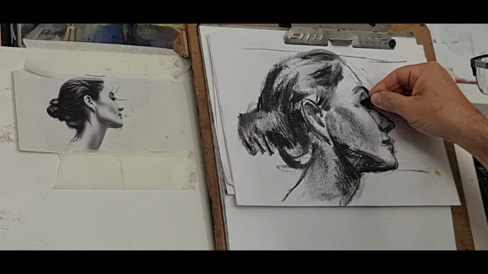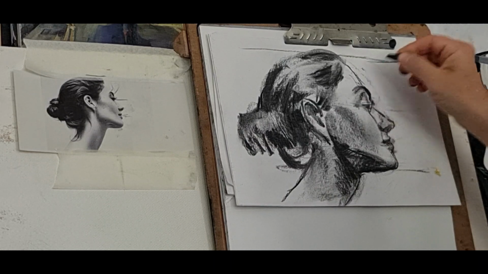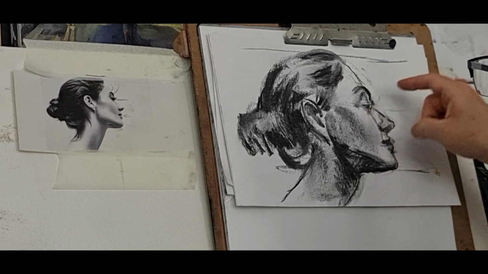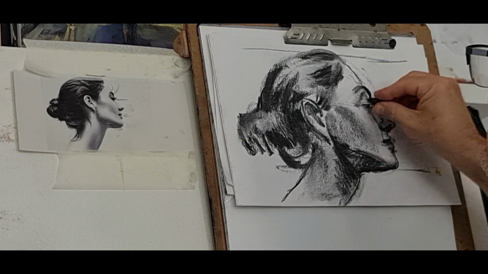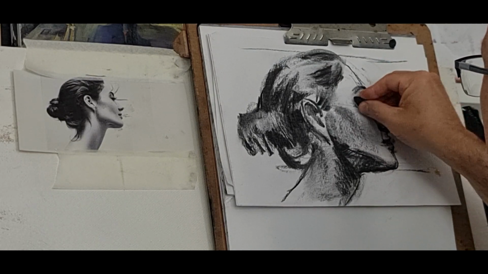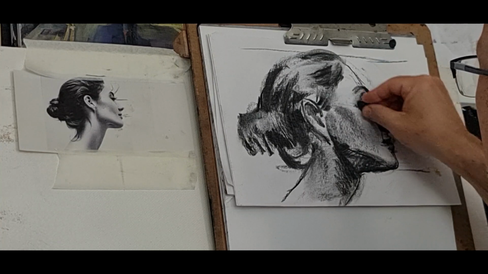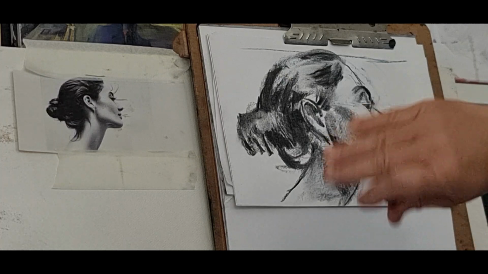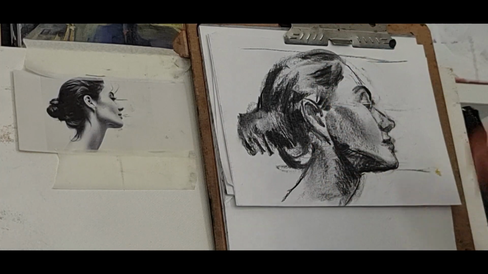There. And you got the cheekbone moving forward, and that creates more of the turn of the head.